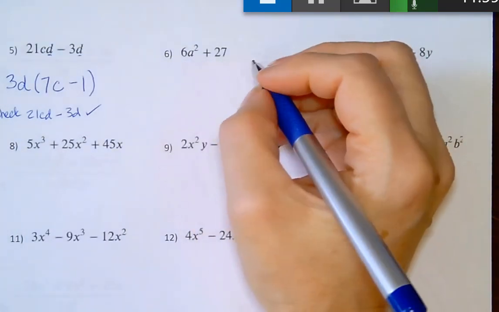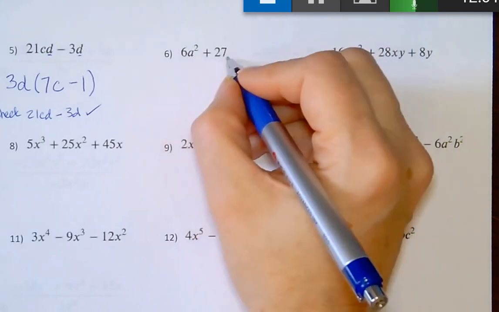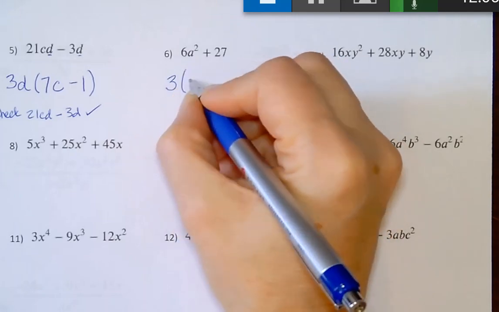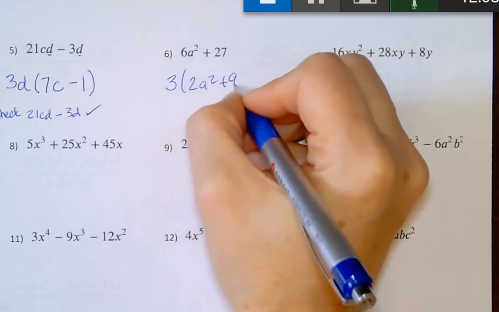Okay, 6a squared plus 27. Looking at the numbers, I can pull a 3, right? A squared, no a. So all I can take out is a 3, and that's going to leave me with 2a squared plus 9.